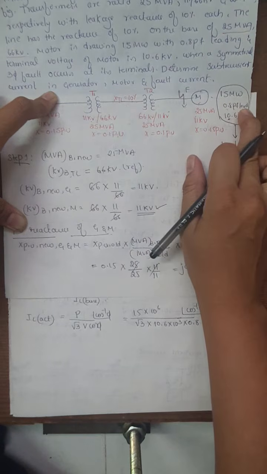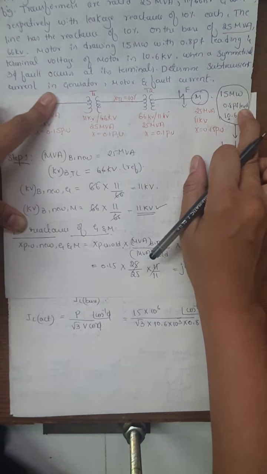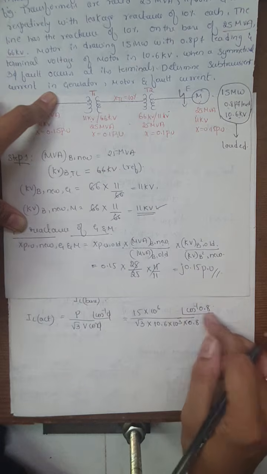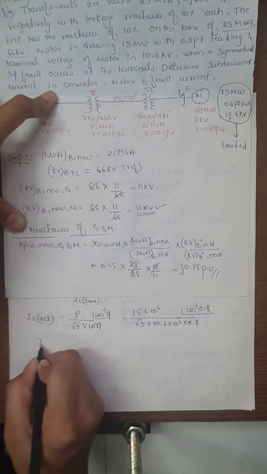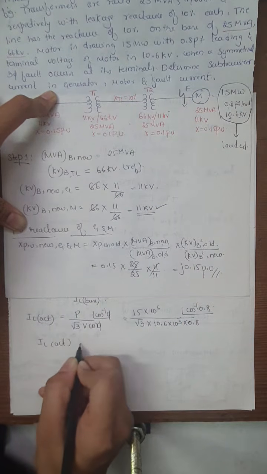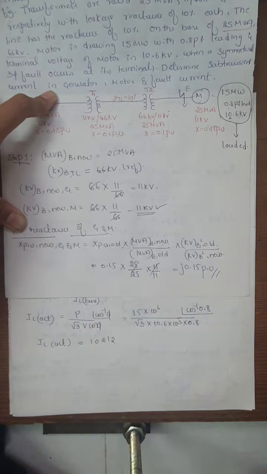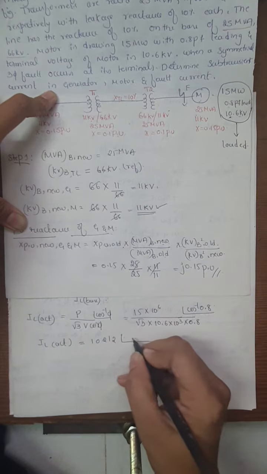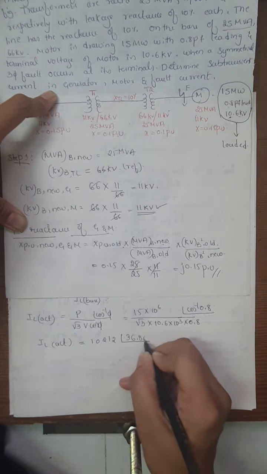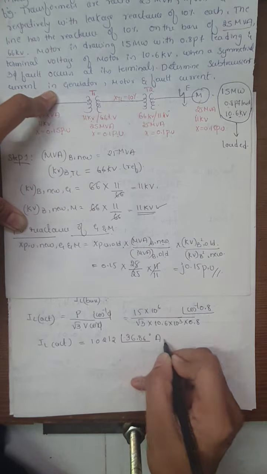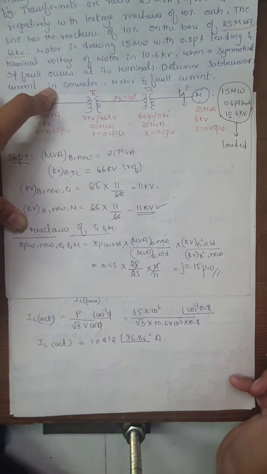Since the power factor is leading, the sign will be plus. After substituting, IL actual we get as 10,212 at an angle of 36.86 degree ampere. So this is the answer.